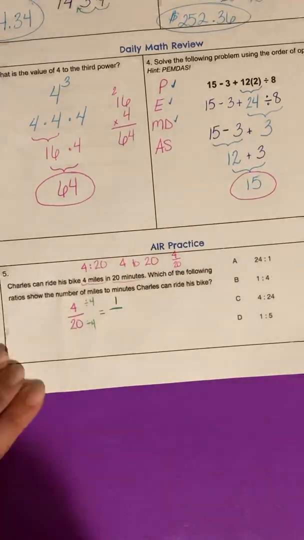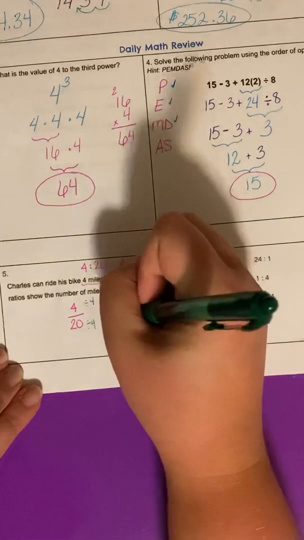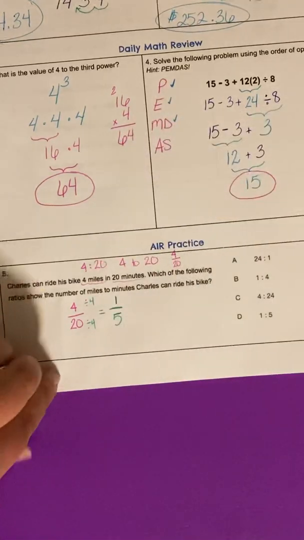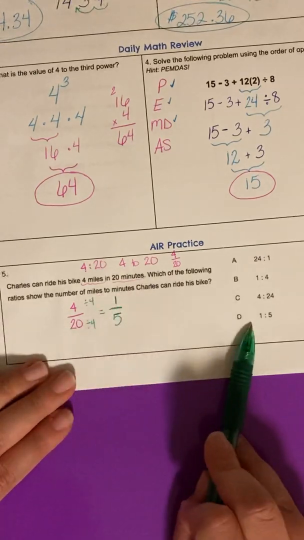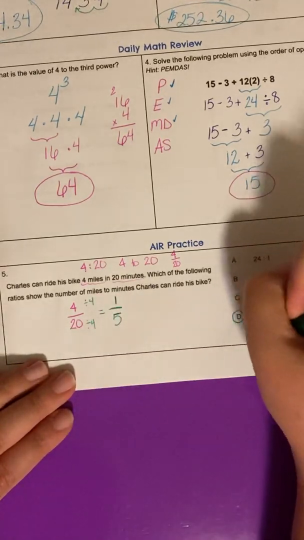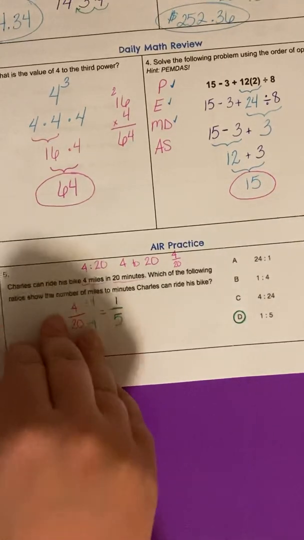20 divided by 4 is going to be 5. So, that's in its simplest form. We can't divide the top and bottom by anything else but 1. So do we see a 1 to 5 here? Woohoo! D is our correct answer. All right, let's go to the next one.